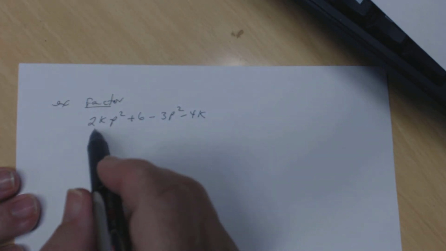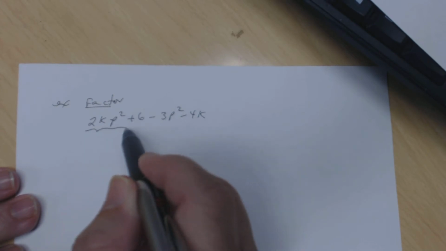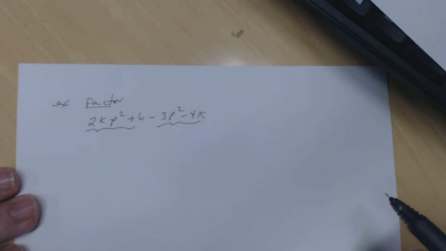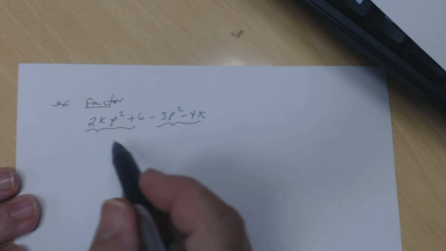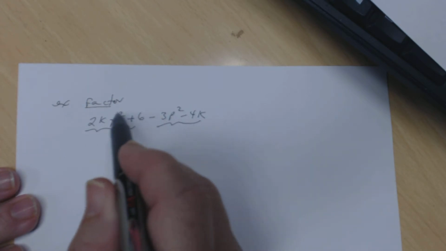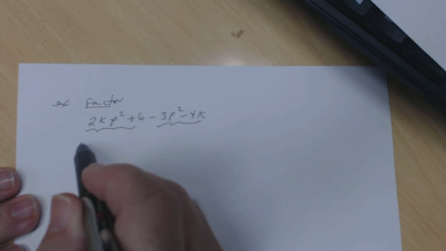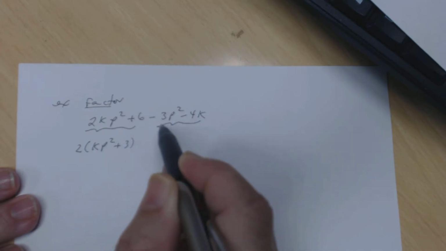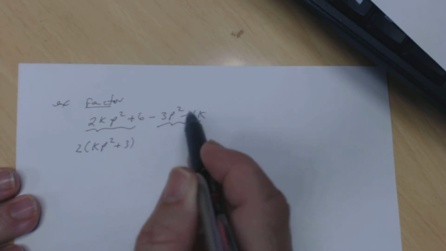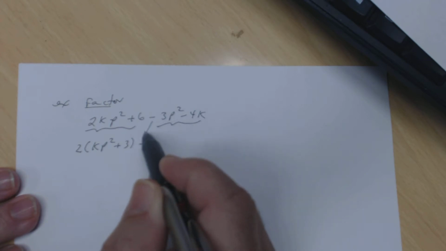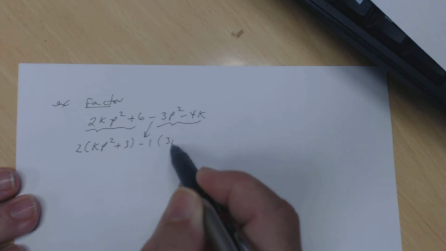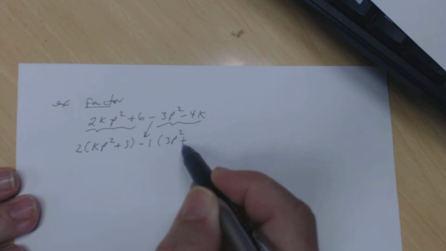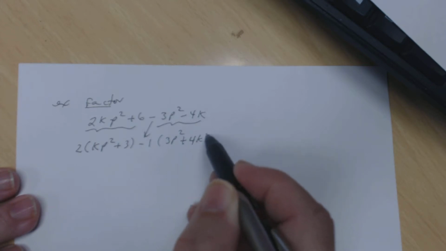All right, so again, if you group the first two and group the last two, from the first two, the GCF is a 2, and so you get 2 times kp squared plus 3. Over here, the GCF is a negative 1, and so you get negative 1 times 3p squared plus 4k.